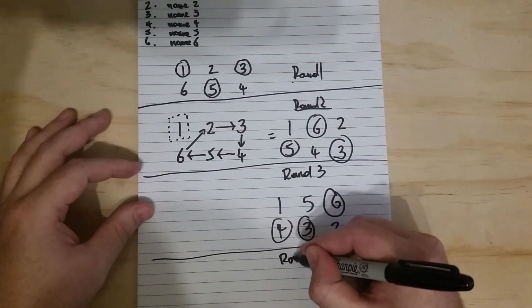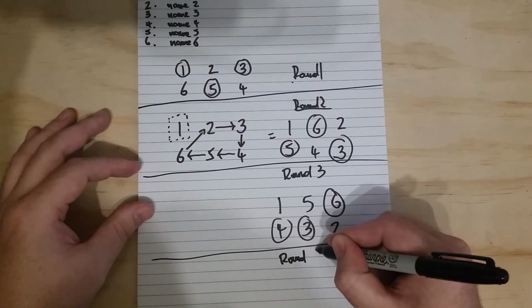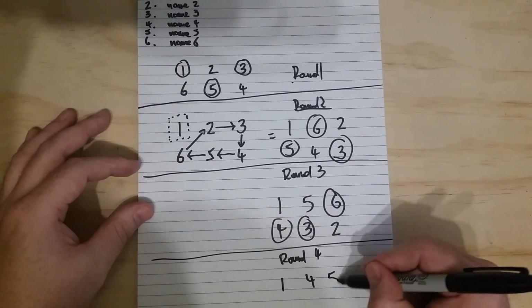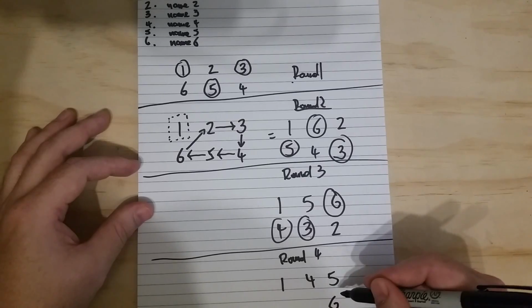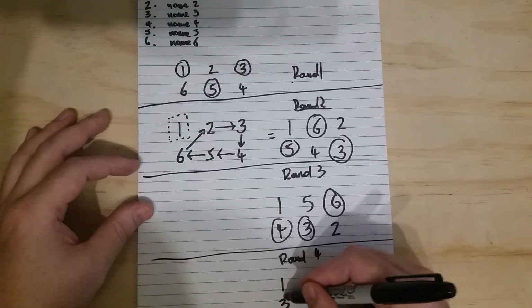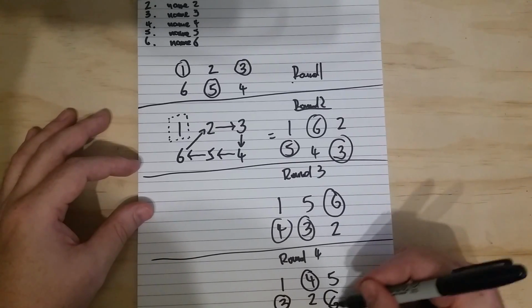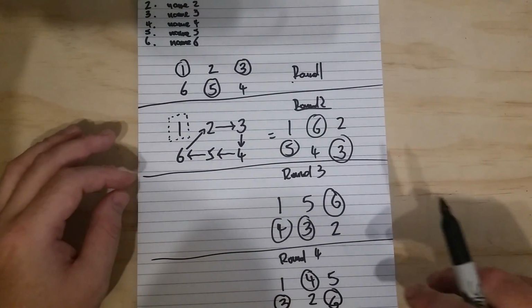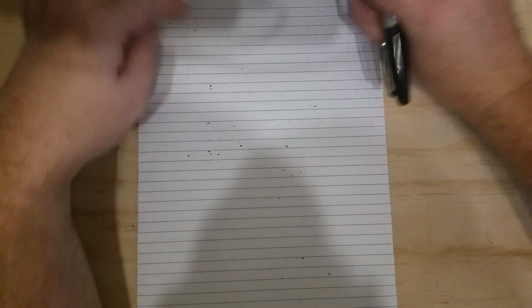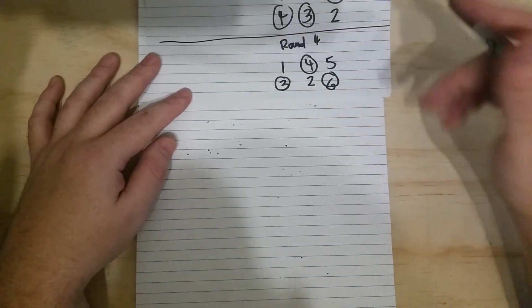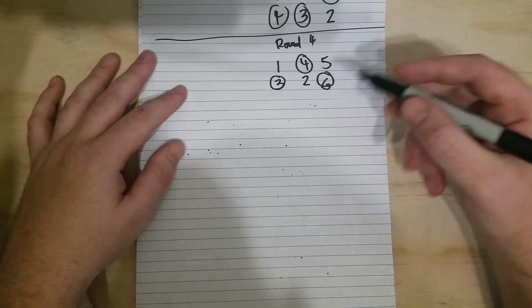So round 4, now 1, and then 4, 5, 6, 2, 3. Now, whoever wins, you circle the winner in that round. Okay, that's round 4. I'm going to put that up here. We'll go to round 5 next.